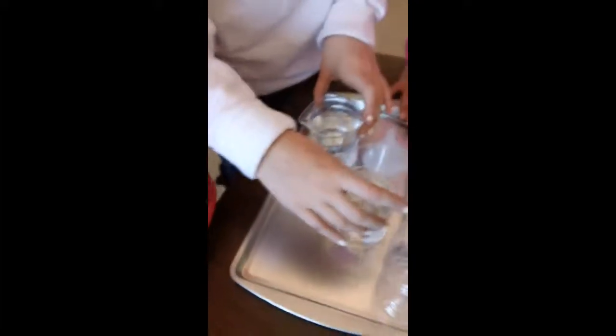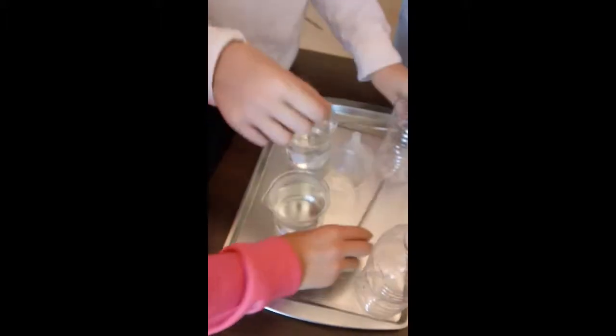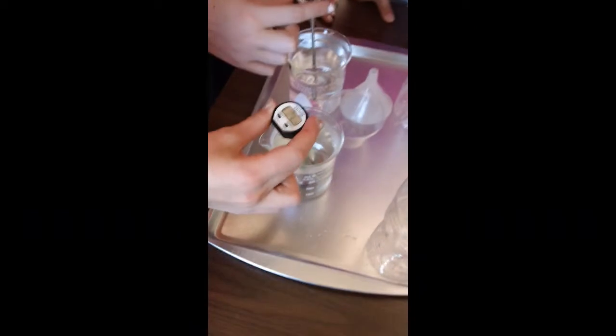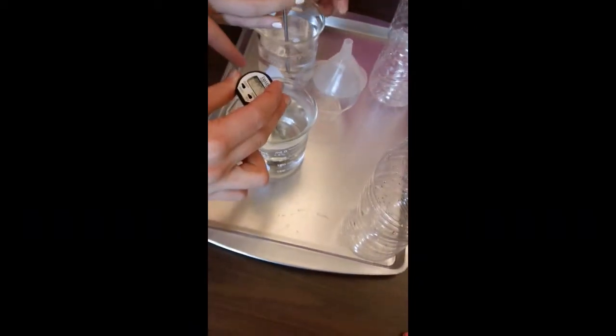Okay, first, we're going to take the temperature of the water. Yeah, it's hot. So we turn it on and we put it in. And then, which one's the hot and which one's the cold? This one's the cold because it has ice in it. That's the cold one, that's the hot one.